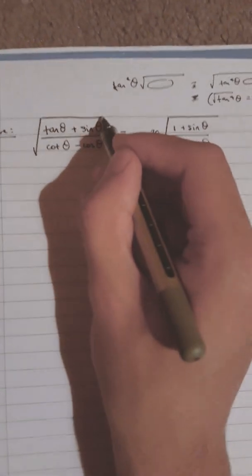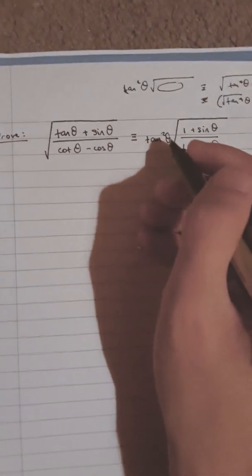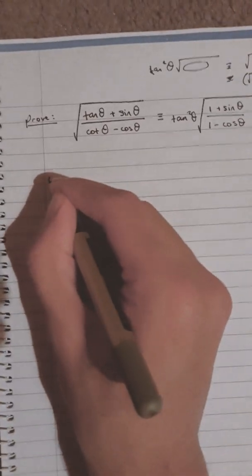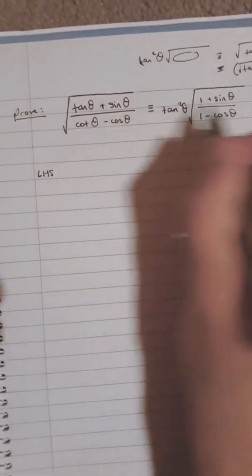So it's not immediately obvious which way is better. I'm just gonna go with the left-hand side and try and manipulate it to get the right-hand side, and if it doesn't end up being very nice, then we can try again and start with the right-hand side.